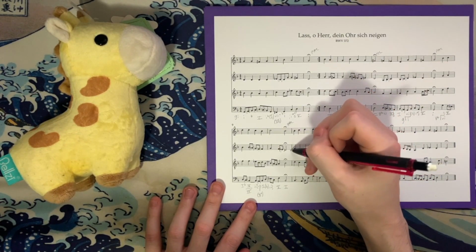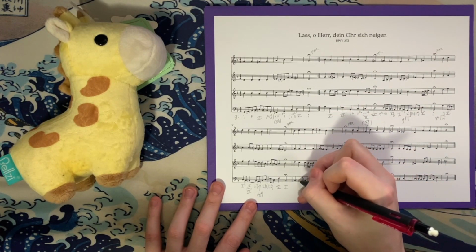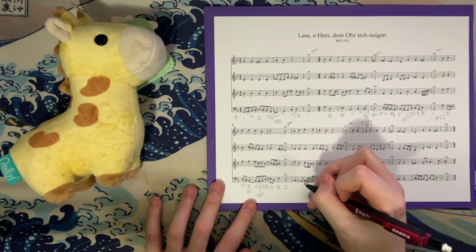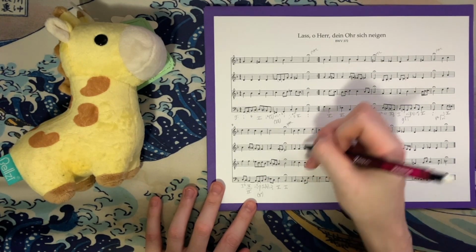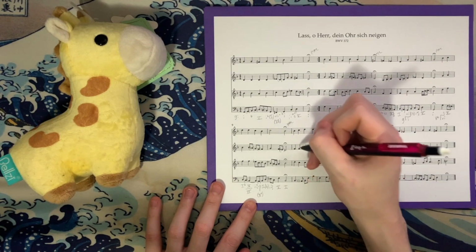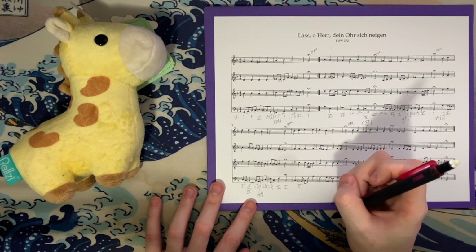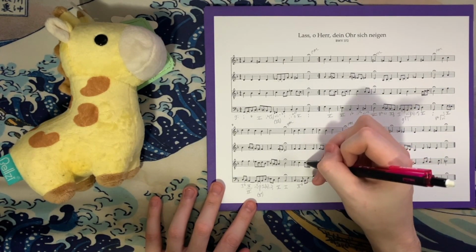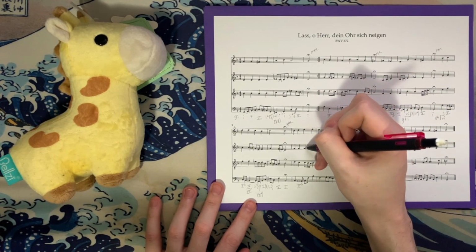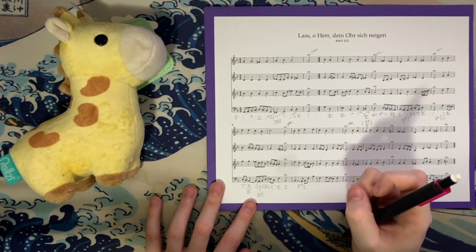B flat, D, F, and B flat. That takes us to F in first inversion, this B being a lower suspension, A, C, F, A, C, F, and C. It's 5, 6, and that takes us to B flat major, B flat, C, D, F, and D. 9/8 suspensions are very common over tonic triads.